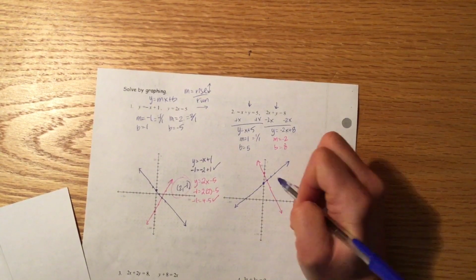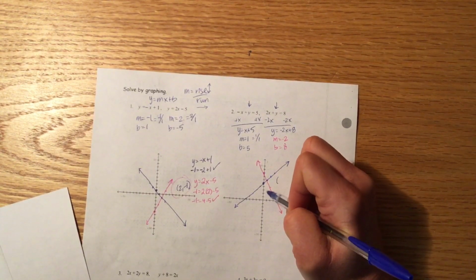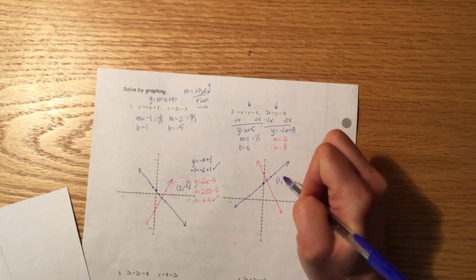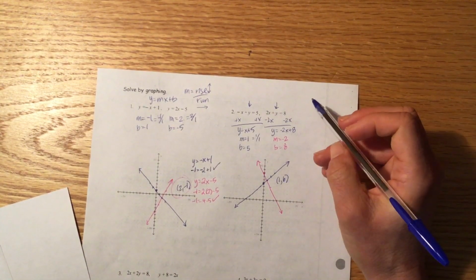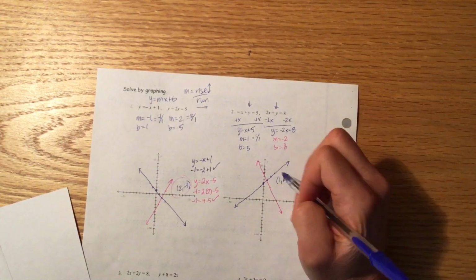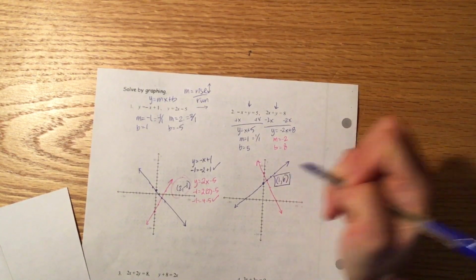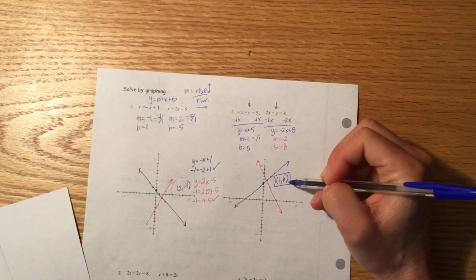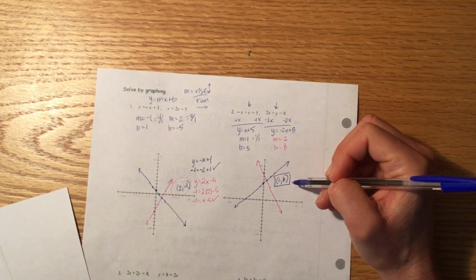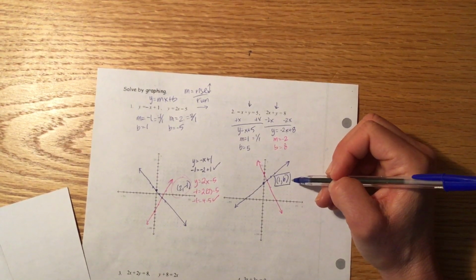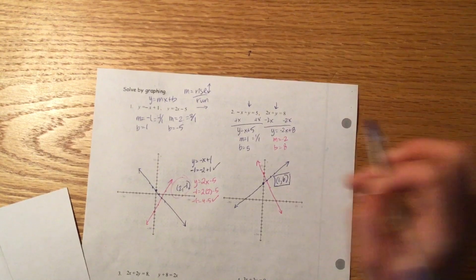And this is the point 1, 2, 3, 4, 5, 6. The ordered pair (1, 6) is my solution. By the way, your solution is the ordered pair, just to clarify that. This is the answer. The graph is not the answer. Any way that we'll be solving systems of equations, every single answer is an ordered pair, unless it happens to be no solution or infinite solutions.